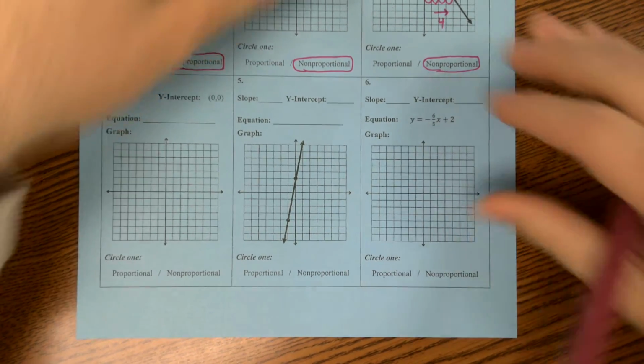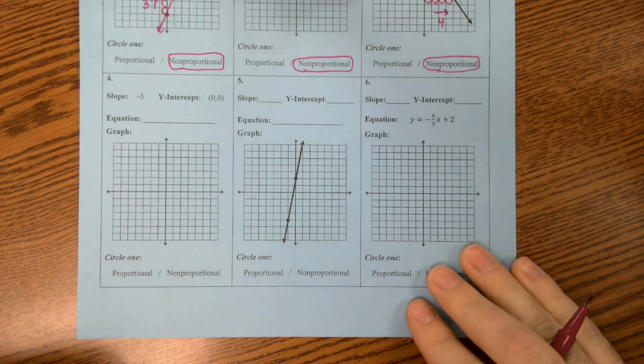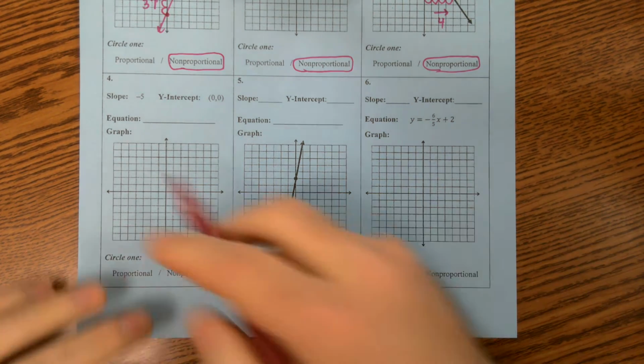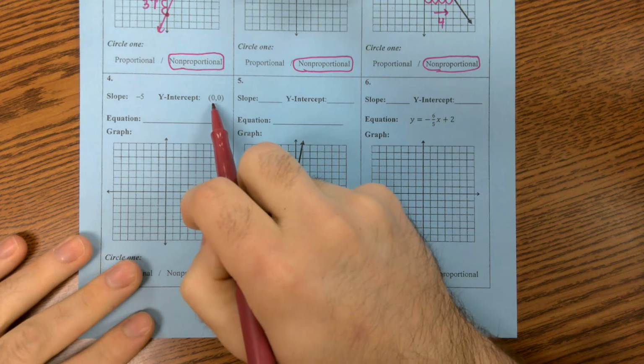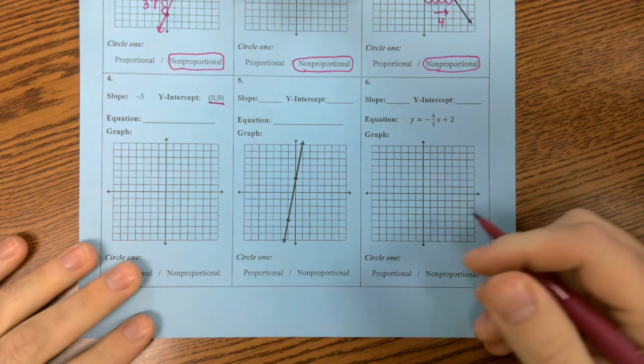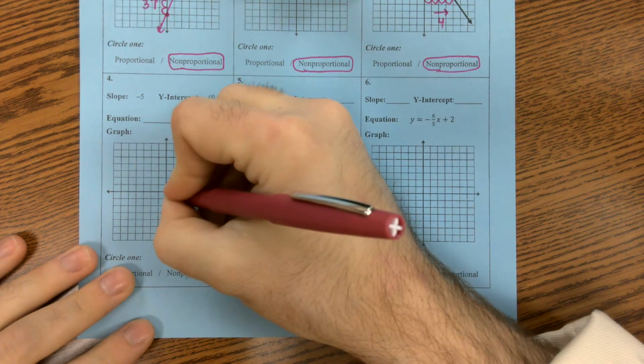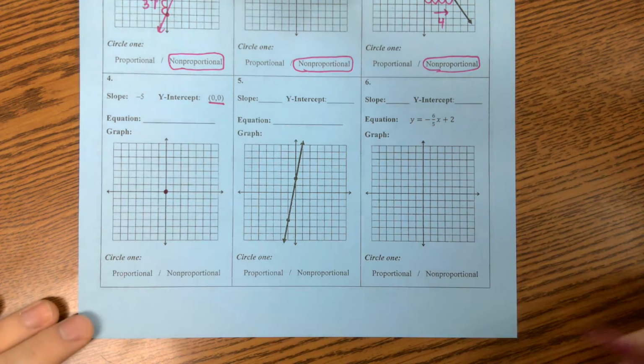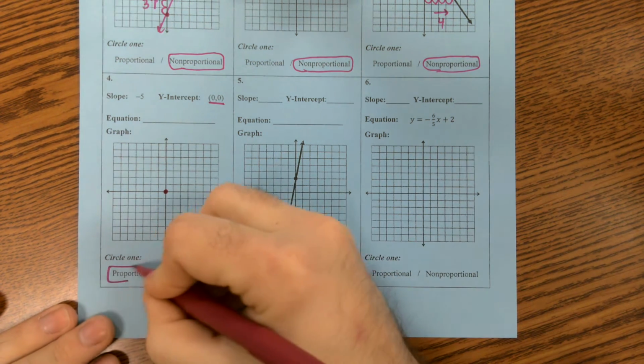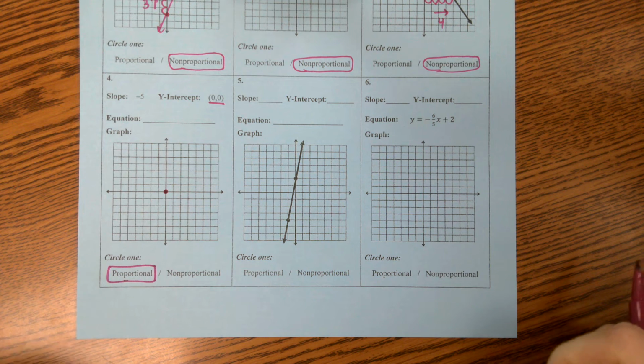Now that we've got kind of the gears turning here, let's go ahead and go through these. So number 4, we're starting with a slope. We're starting with a y-intercept. And our y-intercept here, hey, look at that, is at 0, 0. We'll mark that down. And we know immediately that our relationship is proportional because it crosses through the origin.